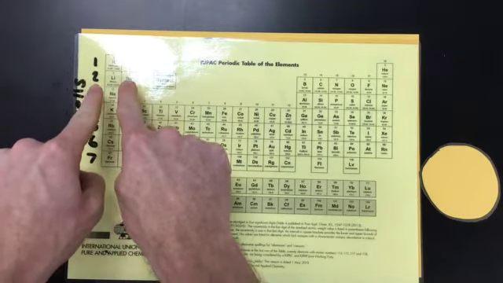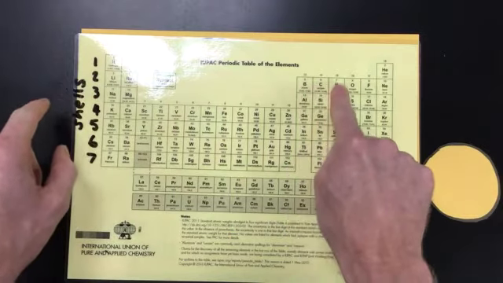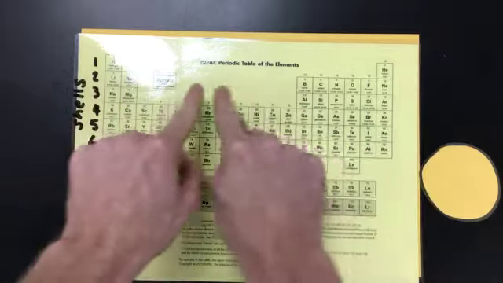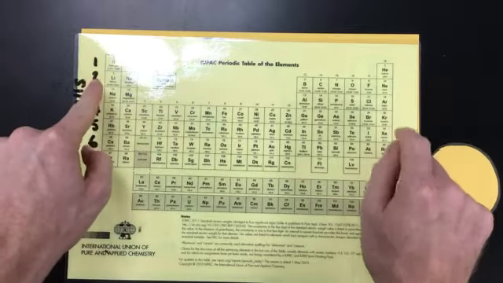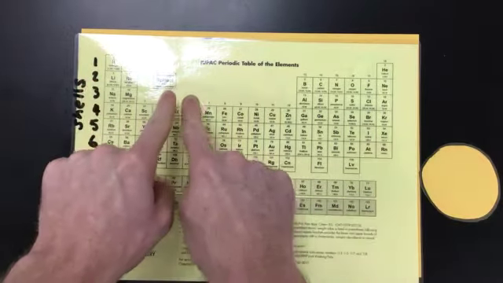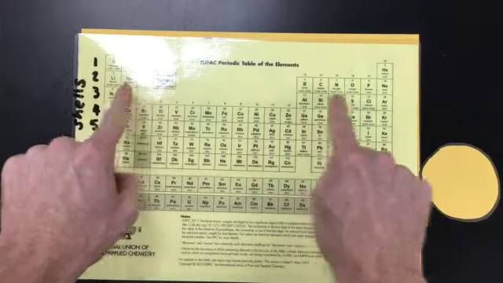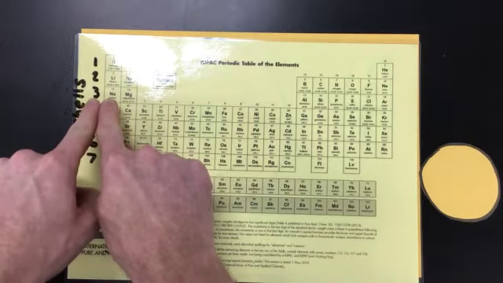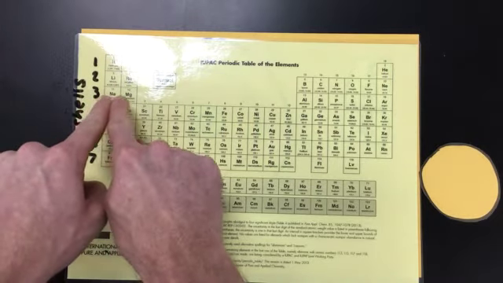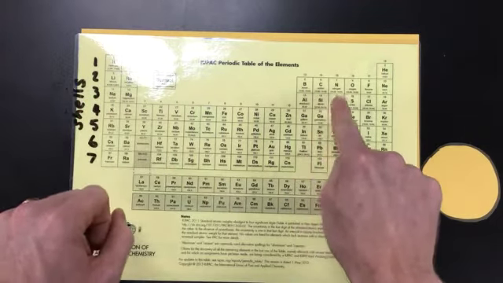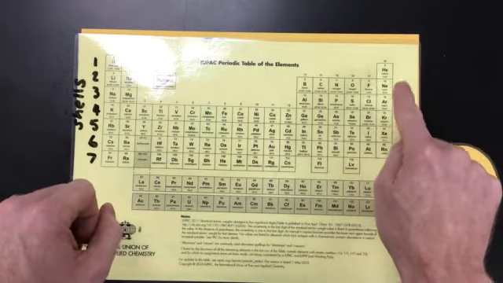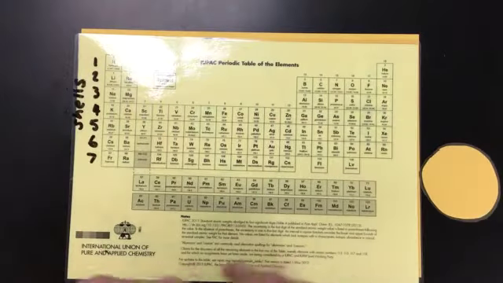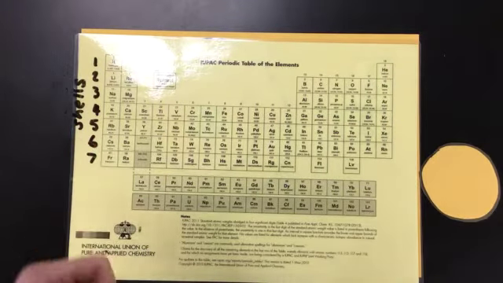Well, we would have 1, 2, 3, 4, 5, 6, 7, 8. We would have 8 elements in that row, which means my second shell is allowed to have 8 electrons. My next shell down is shell number 3. It's allowed 1, 2, 3, 4, 5, 6, 7, 8 as well. There would be 8 electrons allowed to be in my third shell.